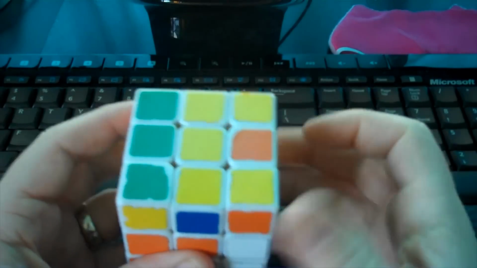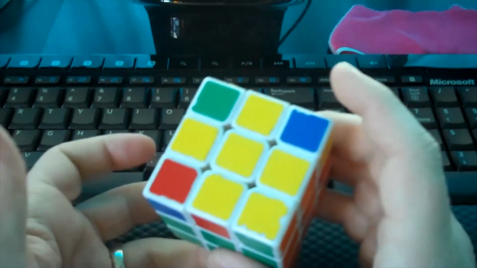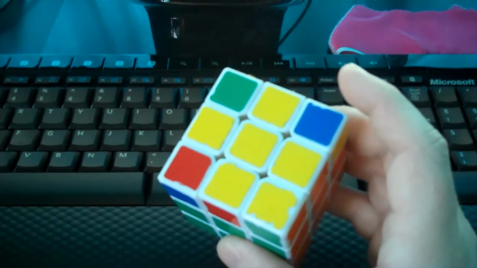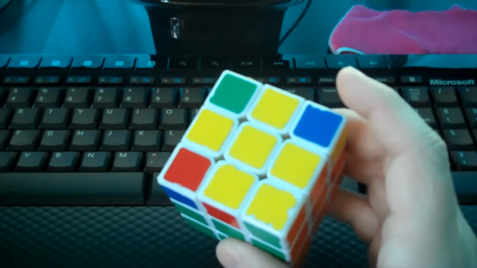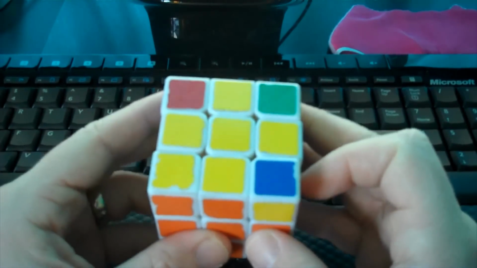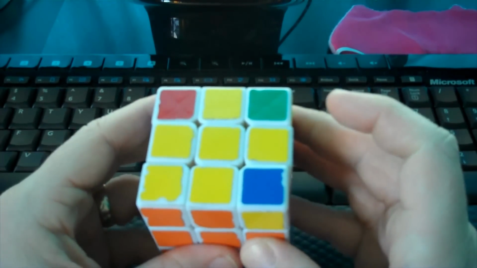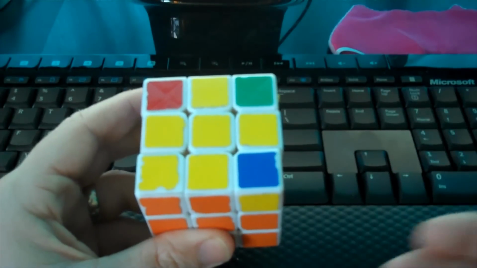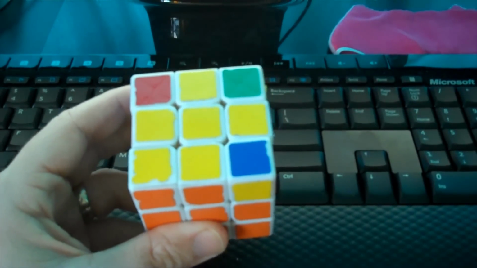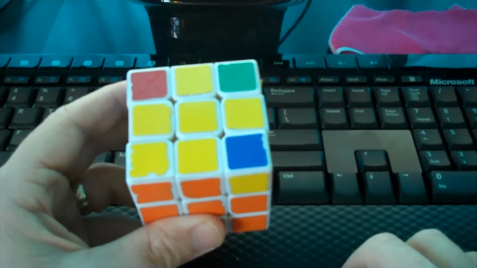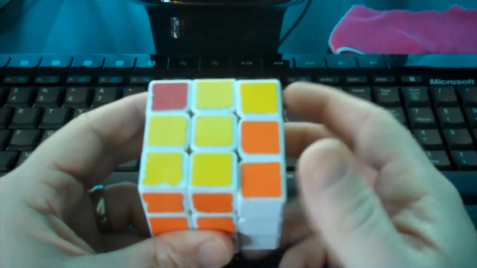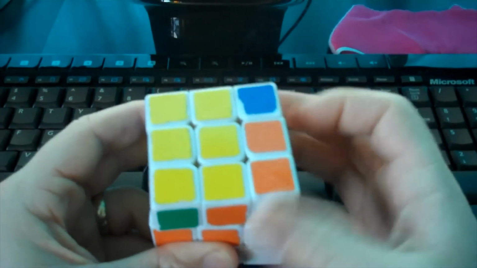F, R, U, R prime, U prime, F prime. Sometimes you'll accidentally get the fish, or sometimes you'll accidentally get the yellow top. If you get the fish, well, then just go ahead with the algorithm with the fish head here. If you get the yellow top, then just move on to the next step. Because, again, step 5 is getting the yellow corners to all face up. R, U, R prime, U, R, U2, R prime.